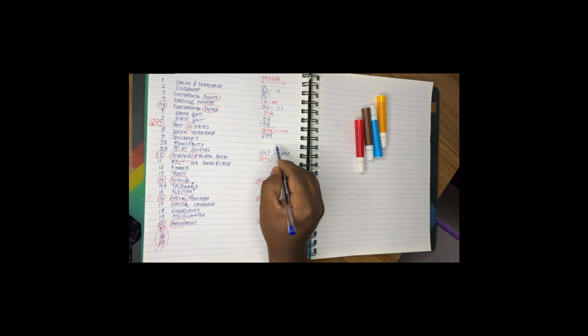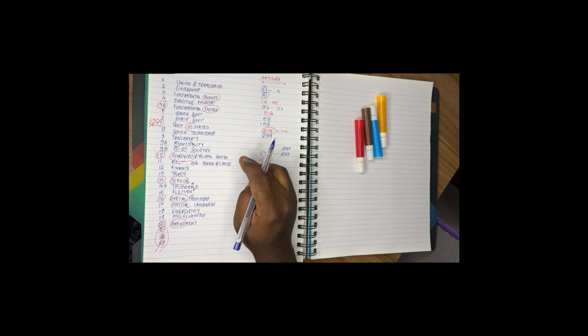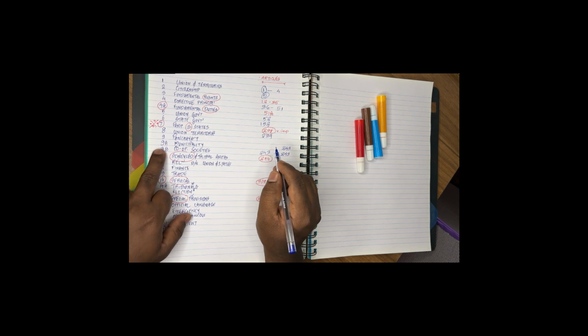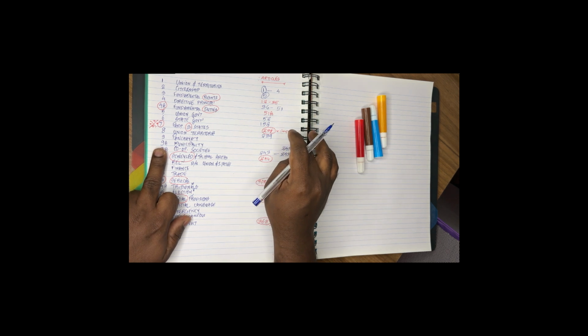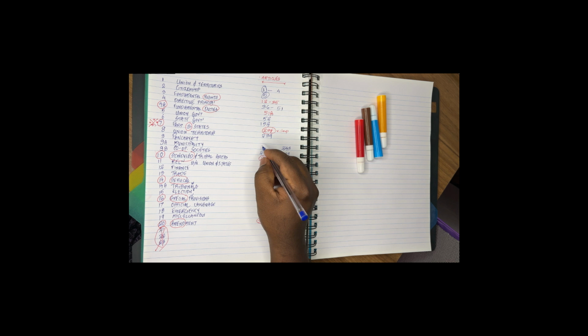So 9B, 9A also will be the same number, 243, as it's an extension. So if letters come after one number, it means the previous part's articles end with that number, so the same number will come here. So 9A also will be 243.